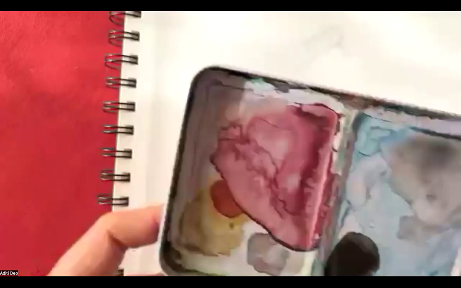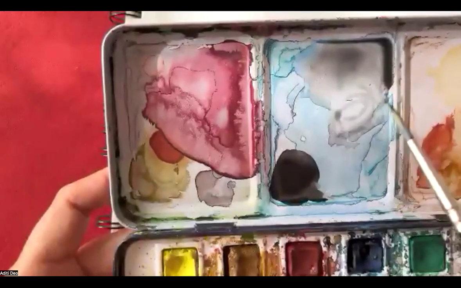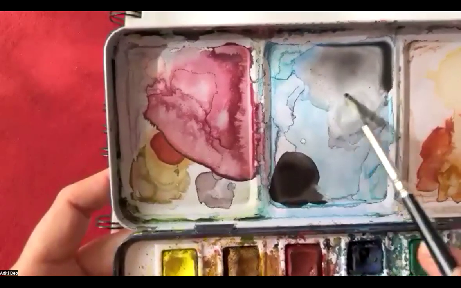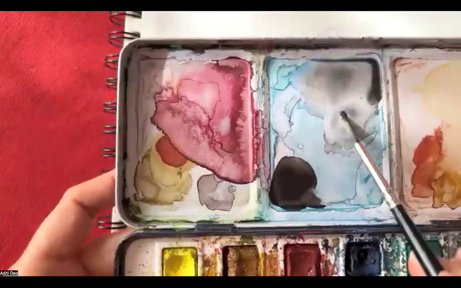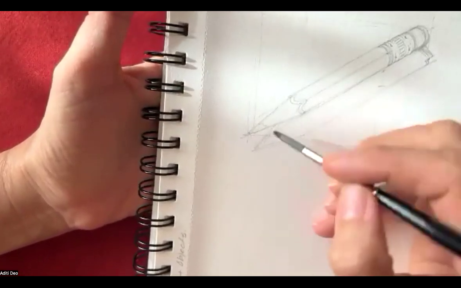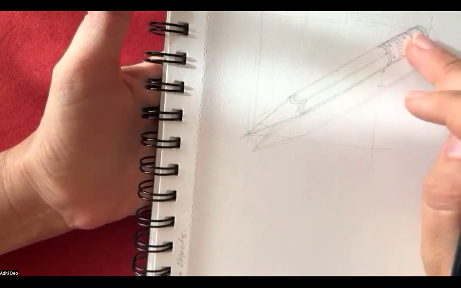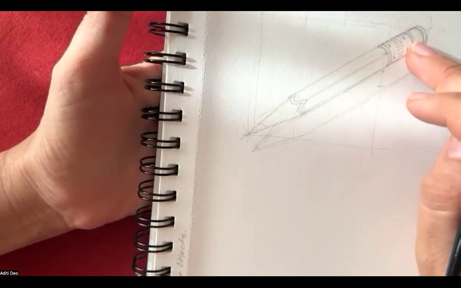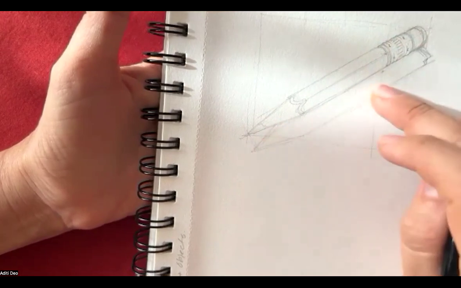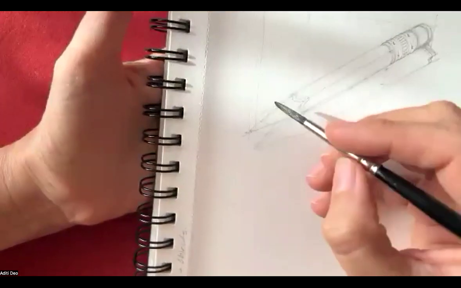I am going to put one layer of this pigment, very watery. This is going to be watery as well. And this one I'm going to apply across the bottom half of the pencil through and through, except the crimp, and also in the shadow. So this is how underpainting will work.